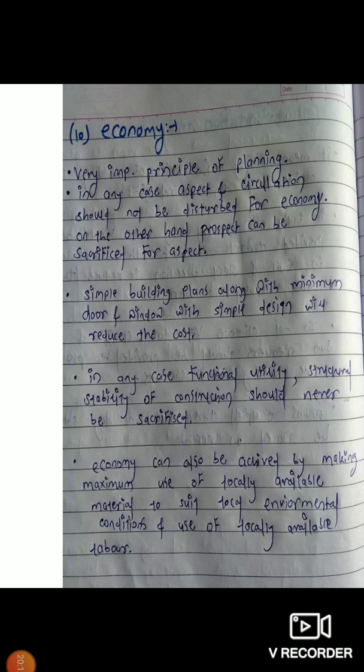Our last and important principle is economy. Economy is a very important principle. Without money nothing happens. So in any case, aspect and circulation should not be disturbed in the case of economy. On the other hand, prospect can be sacrificed for aspect. A simple building plan along with the minimum doors and windows with a simple design will reduce the cost.